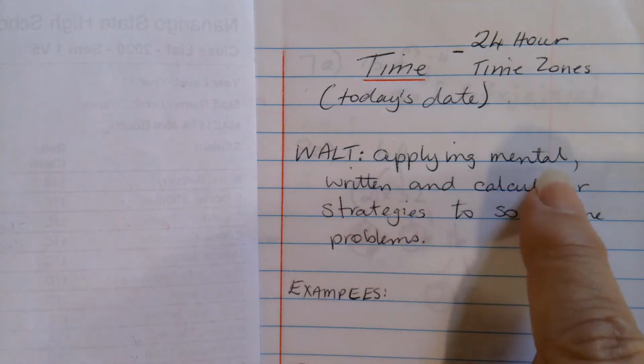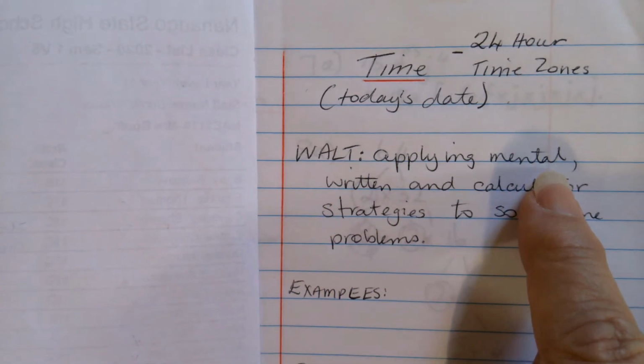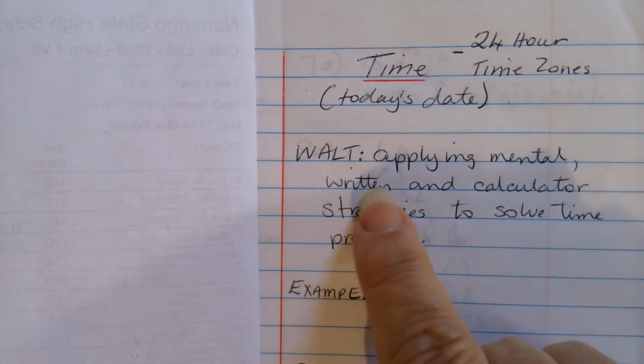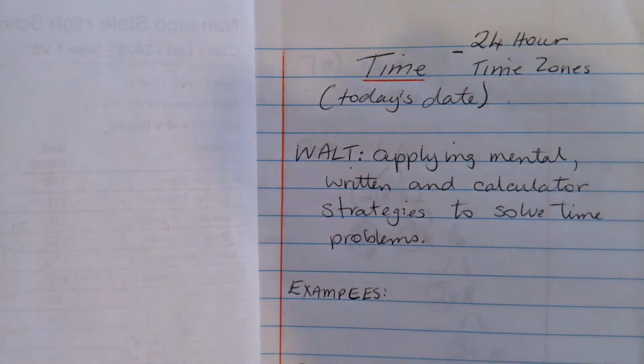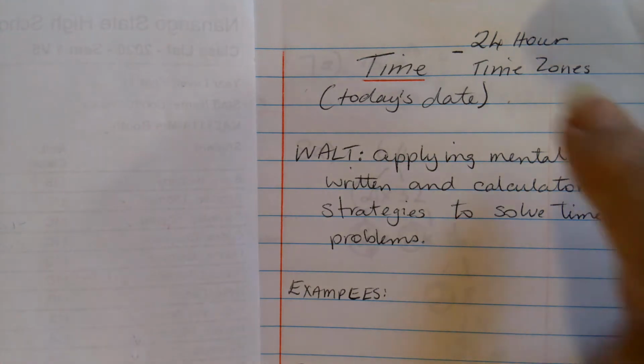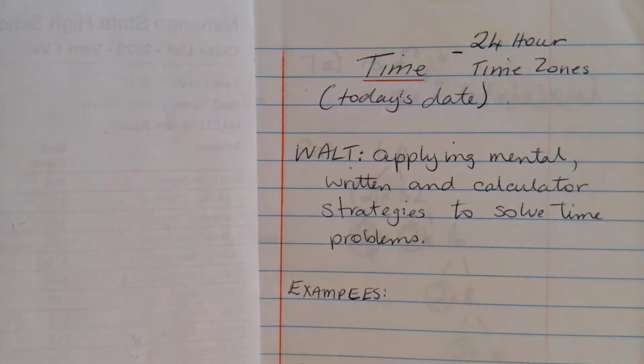The WALT is applying mental, that's using just what's in your head, writing things down, using calculators as strategies to solve some time problems about 24-hour time and time zones. Now this is quite a long lesson, so if you need to pause and have a break, please feel free to do that. Pause and copy that down, please.